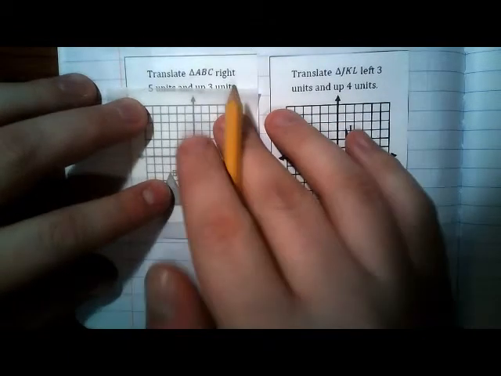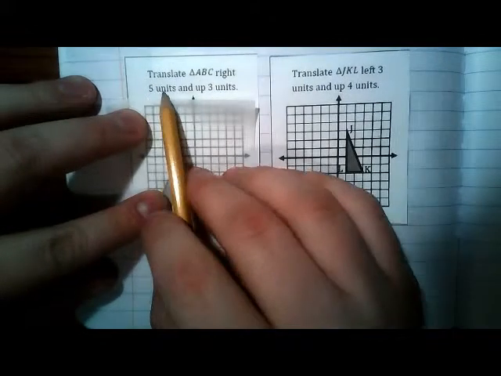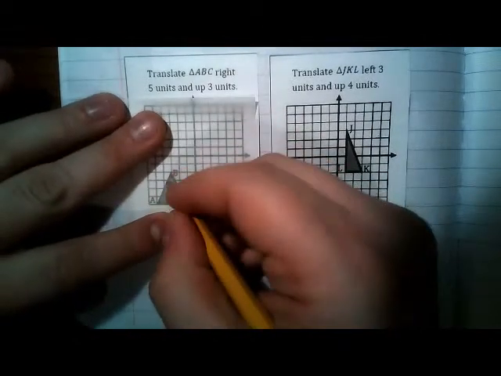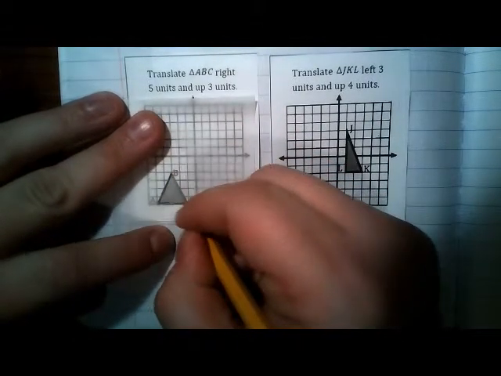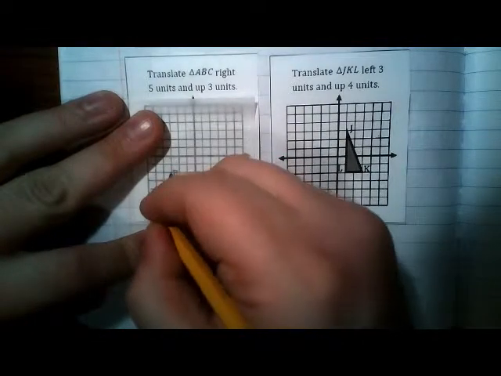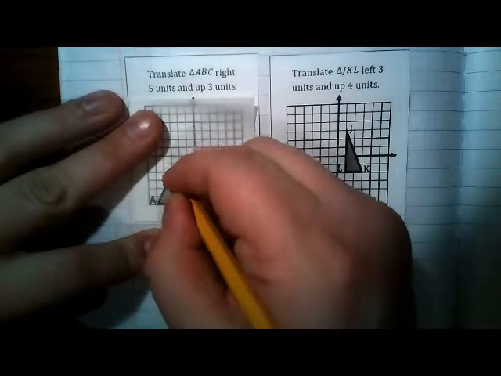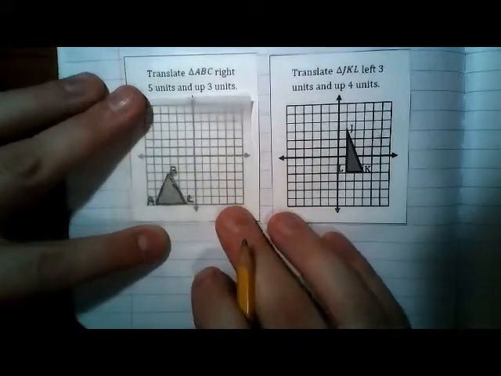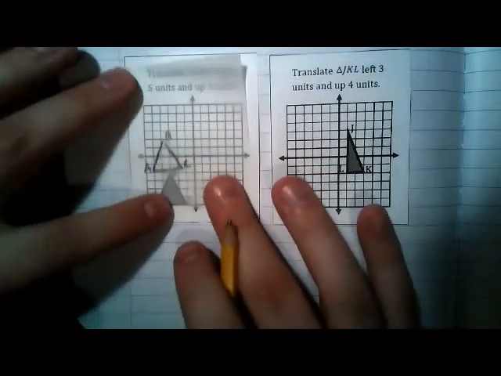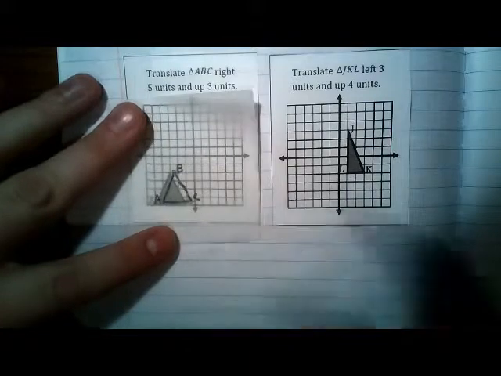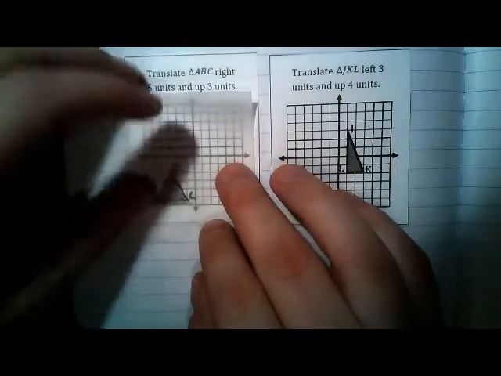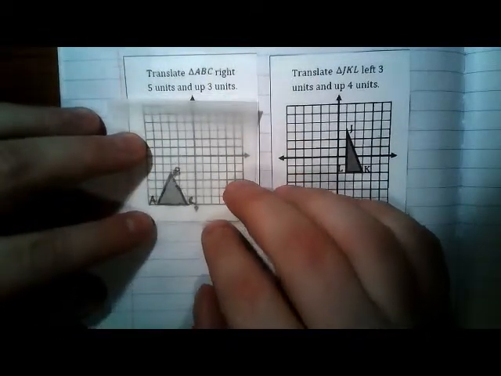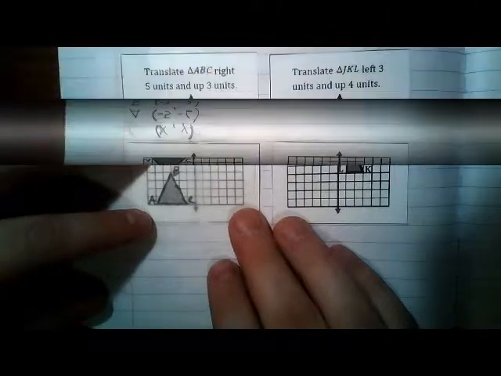So I'm asked to translate triangle ABC to the right 5 and up 3. So what I'm going to do is I'm going to just trace it. So I'm going to trace ABC, and I'm going to label A, B, C. Now it's important to label those points, not so much when I'm translating, because it's going to be easy to see kind of where that one's going, but it's important to do it because we're going to end up doing some reflections, some rotating, and it's going to be confusing to figure out what coordinate goes where.